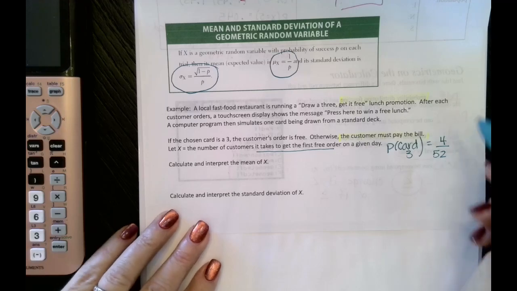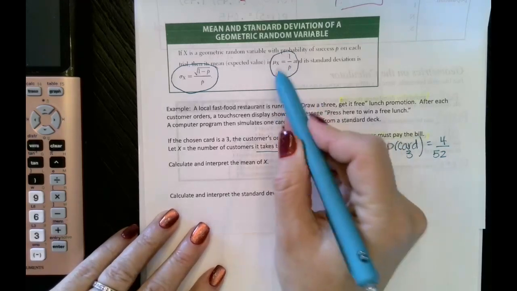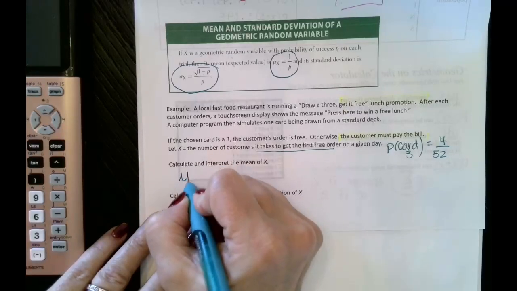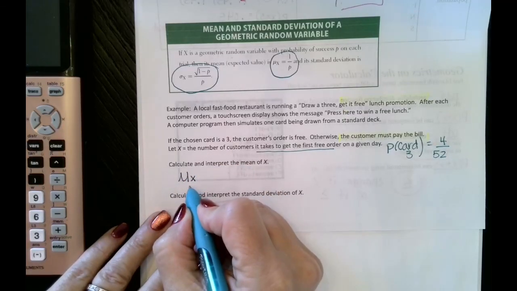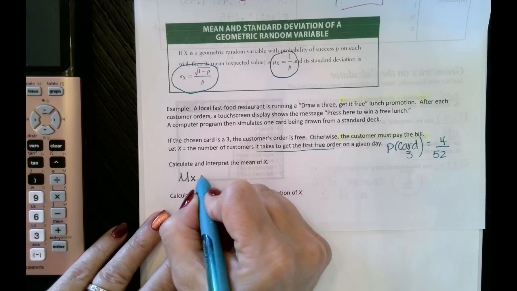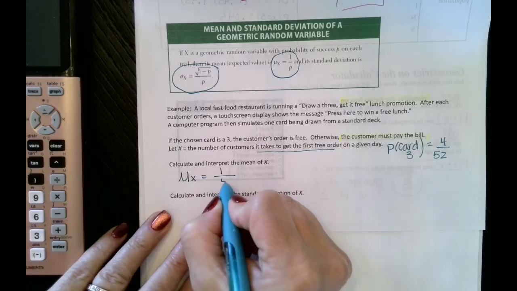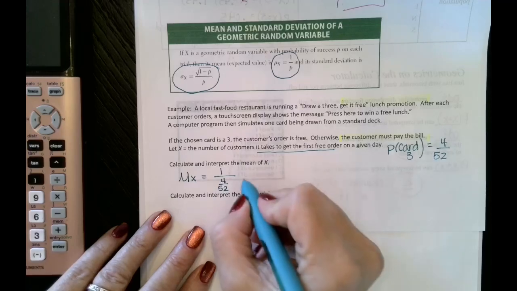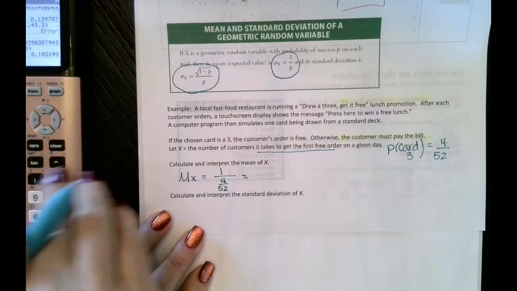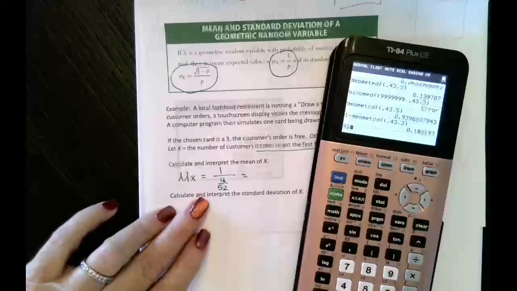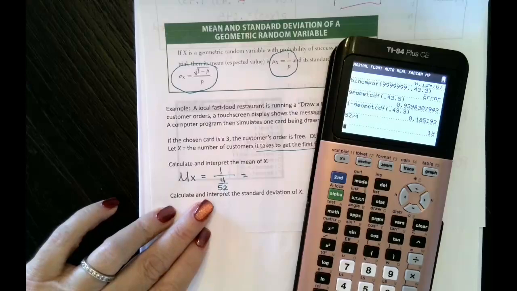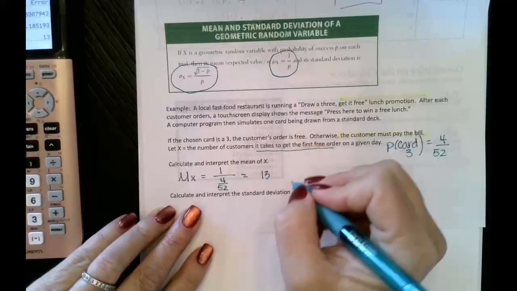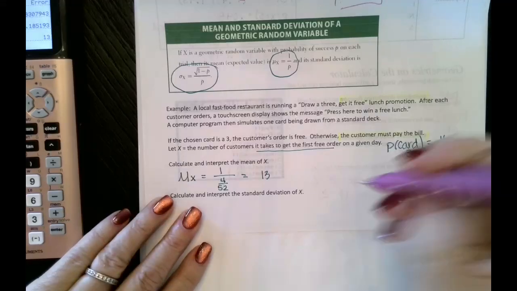All right. So if I look at what this is, calculate and interpret the mean, then I have the probability of success is going to be 1 over 4 over 52. And if I do that in my calculator, this is the same as 52 divided by 4, which is 13. All right, so what does this mean?